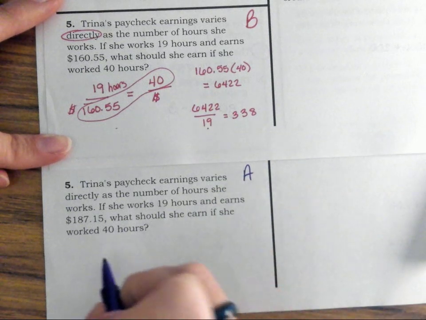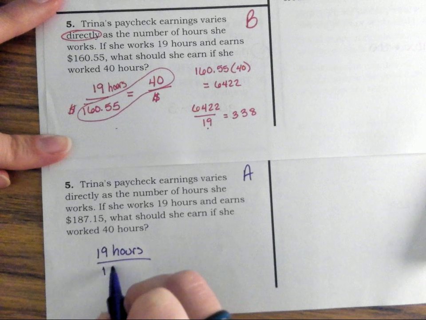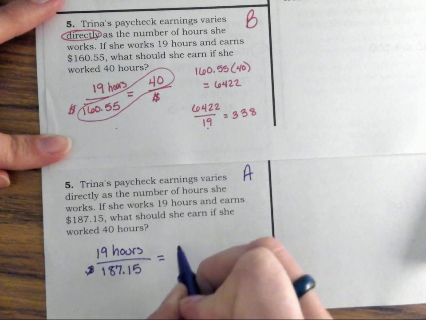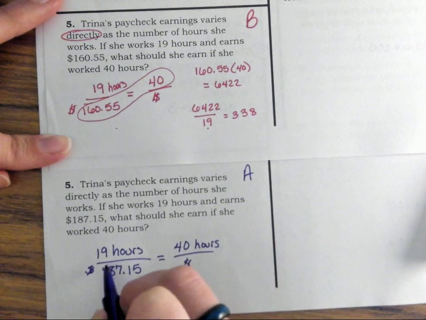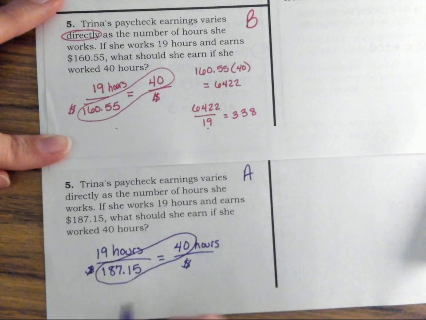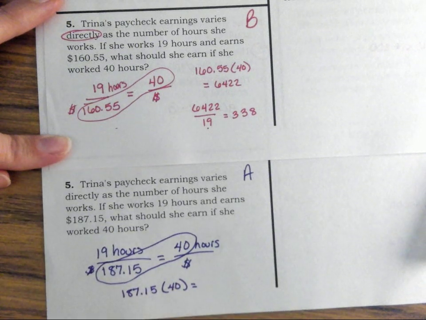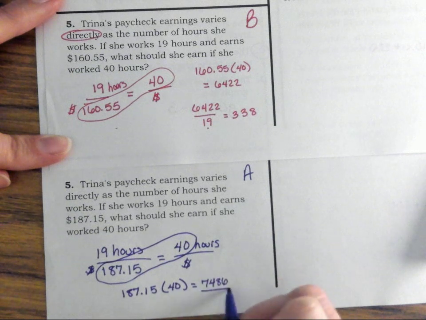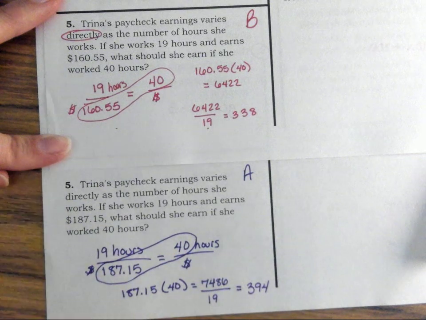On version A, it was the same thing. 19 hours goes to 187.15, which is your money. And how much money is 40 hours? So again, we cross multiply. So I have 187.15 times 40, and that gives me 7486, and then I divide that by 19, and I get 394.